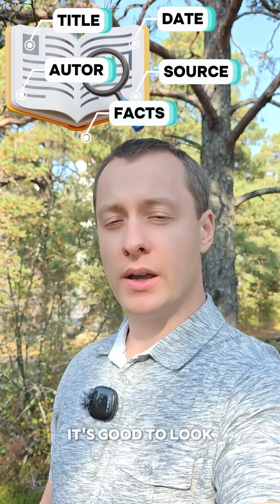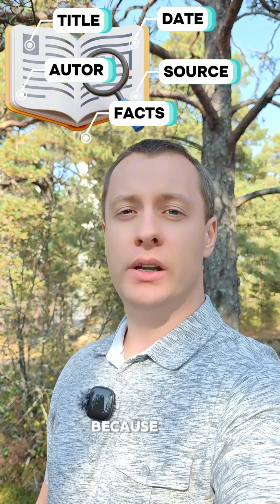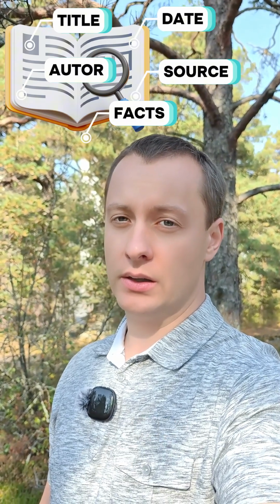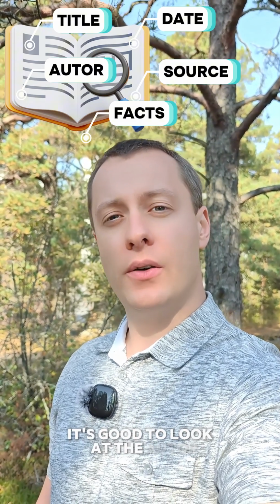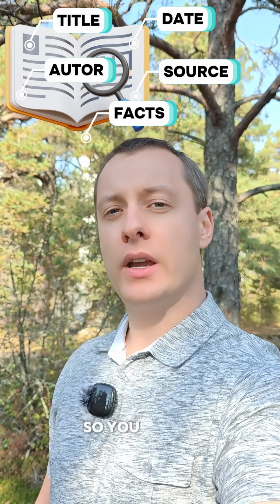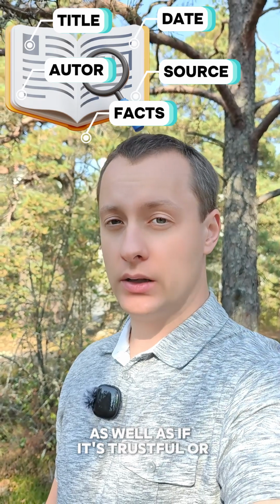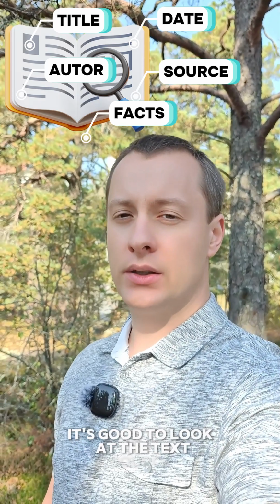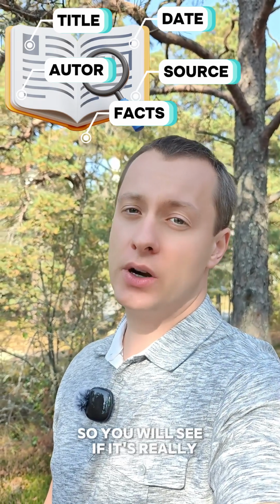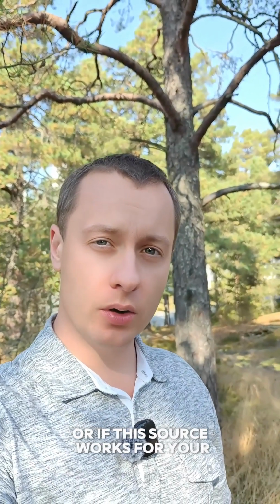It's good to look at the title of the text because it usually describes the main idea of it. It's good to look at the author of the text so you can at least remember who made it, as well as whether it's trustworthy or not. It's good to look at the text source so you will see if it's really trustworthy or not, or if this source works for your purpose.